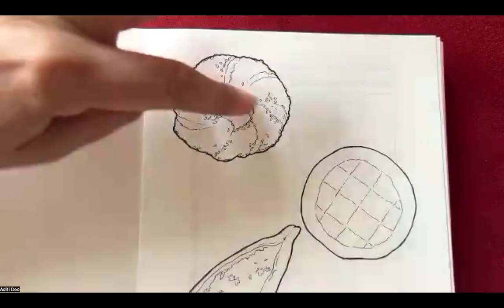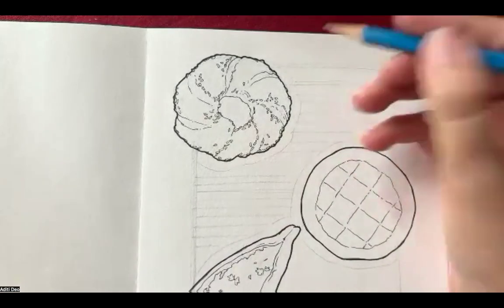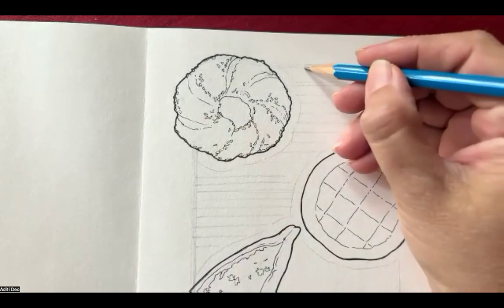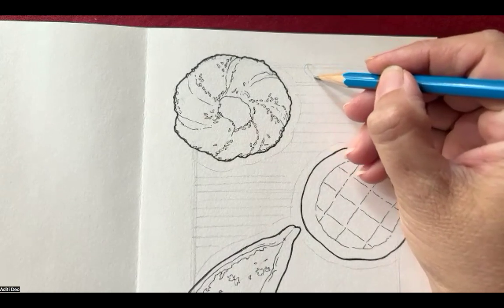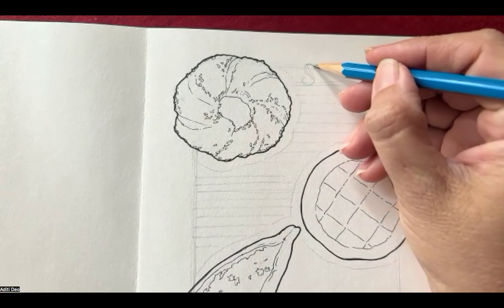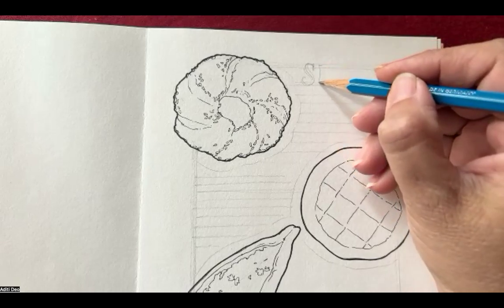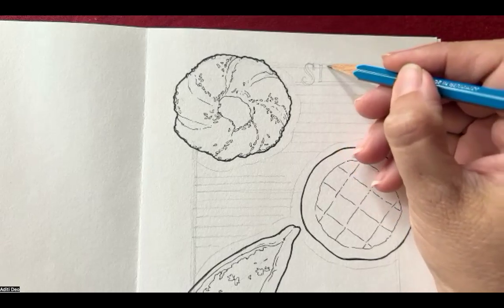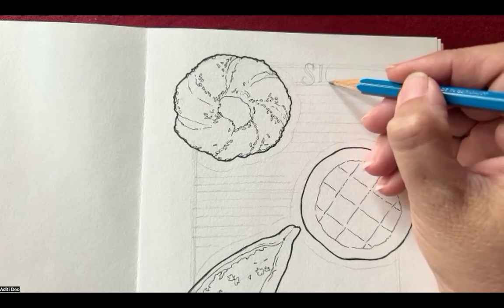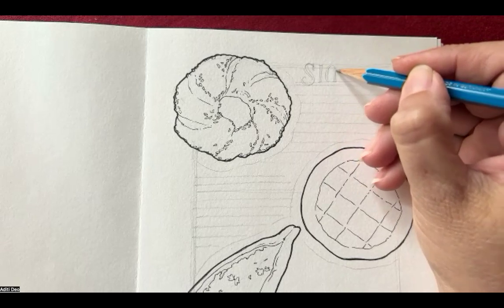Now also, this is a nice place to try some lettering skills. So what if we make some interesting letters? Don't do any twirlies, but we could try something like that.